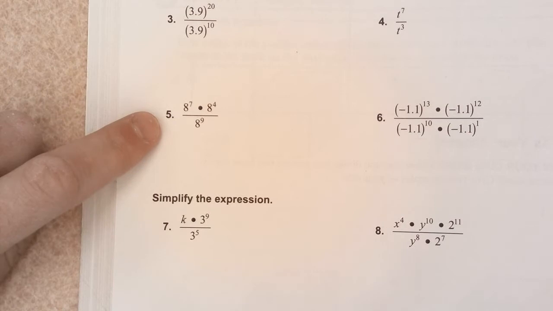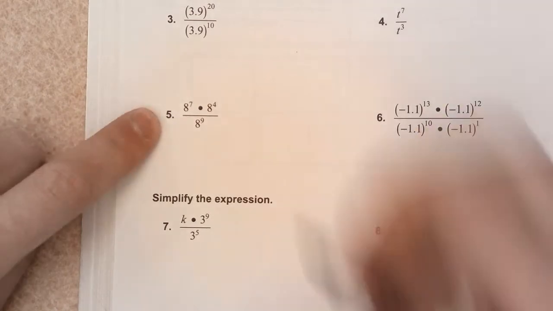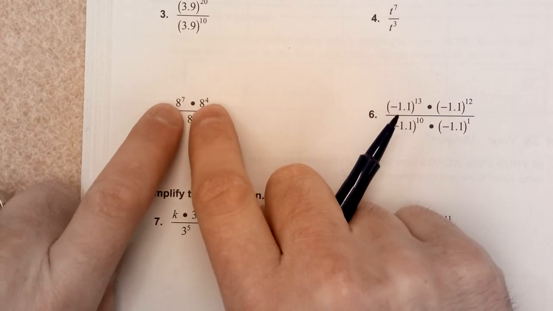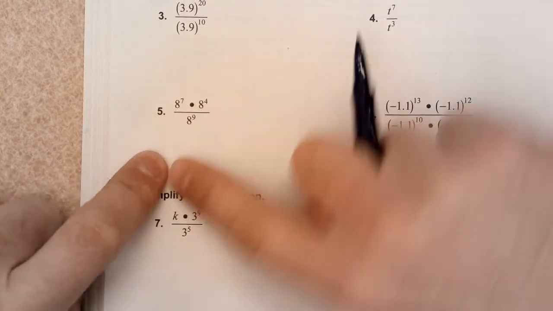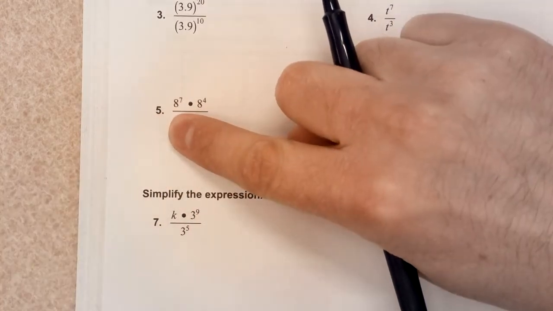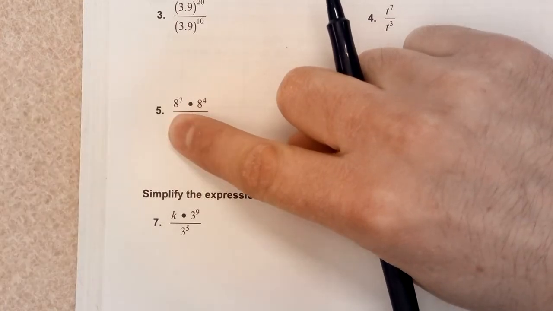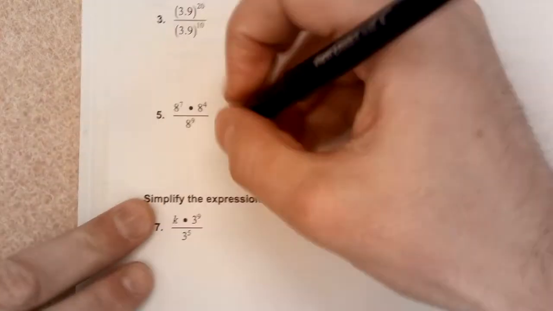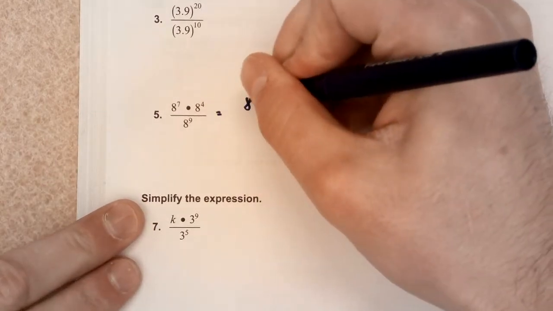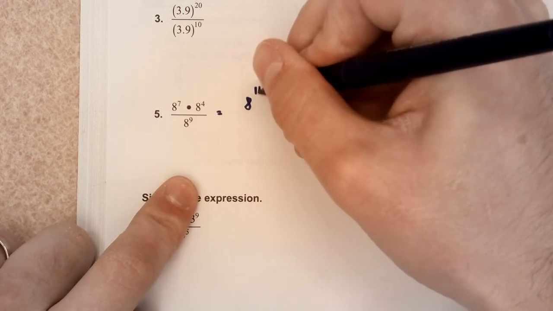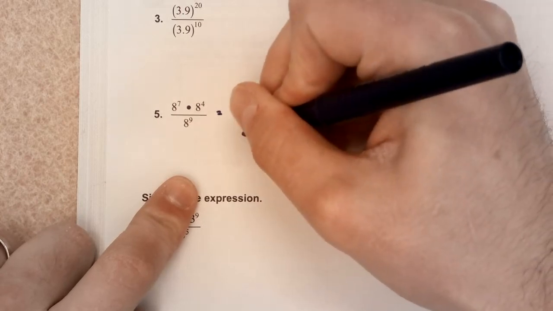Okay. And occasionally you might need to use the product property and the quotient property at the same time. So like, for example, number 5. And quick reminder, if I'm multiplying powers with a common base, like if I forget about the denominator for a second, the trick here, if I'm multiplying powers, is to add the exponents. So I'm going to rewrite this as 8 to the 7 plus 4 is 11. This is 8 to the 11 over 8 to the 9.